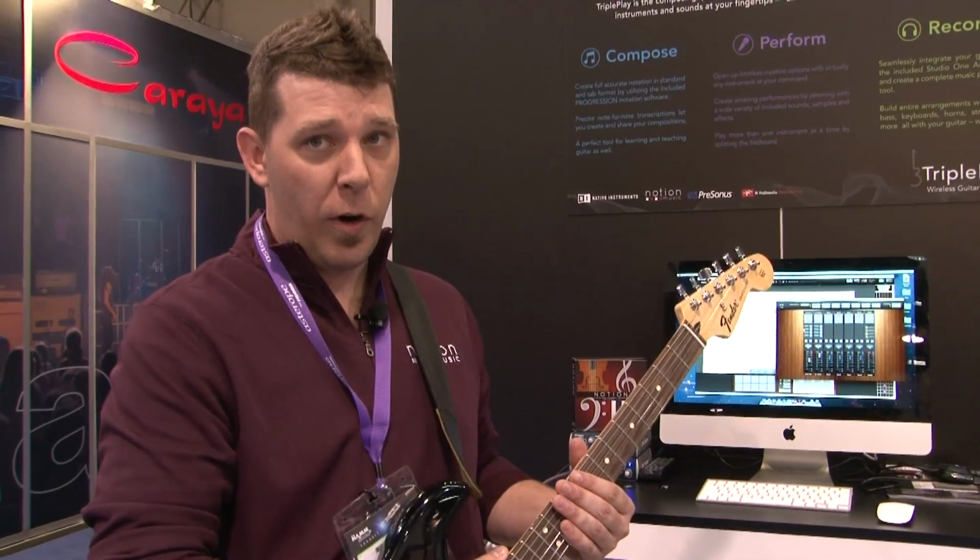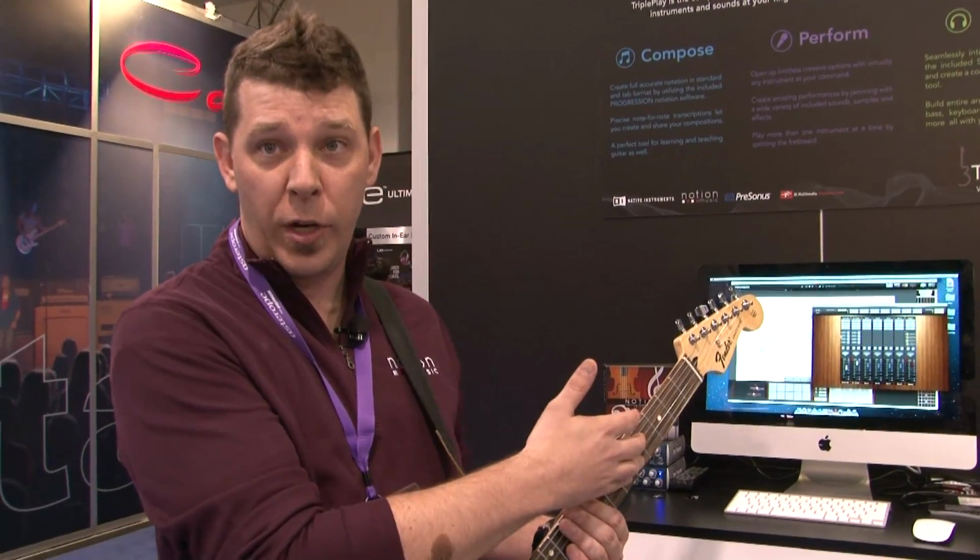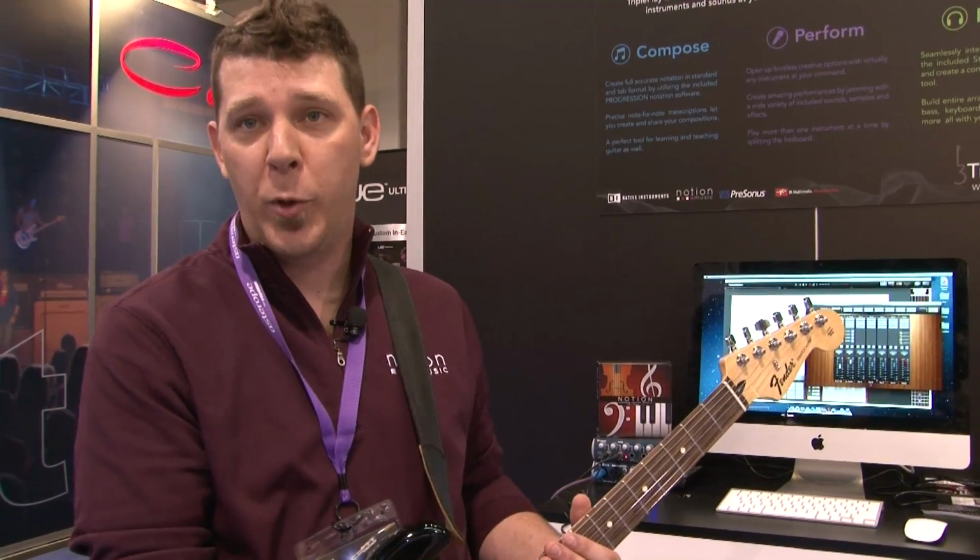We also offer it for iPad. So if you have an iPad, you can purchase the iPad version of either Progression or Notion, and you can share files back and forth between the programs. The Triple Play pickup also works with the iPad versions. So if you have the camera kit, you plug the USB dongle into your iPad, and you're tracking straight into the iPad.